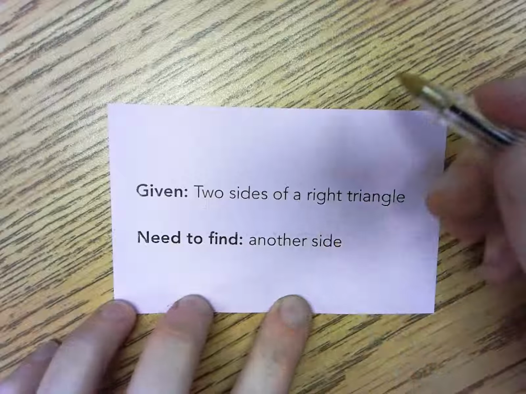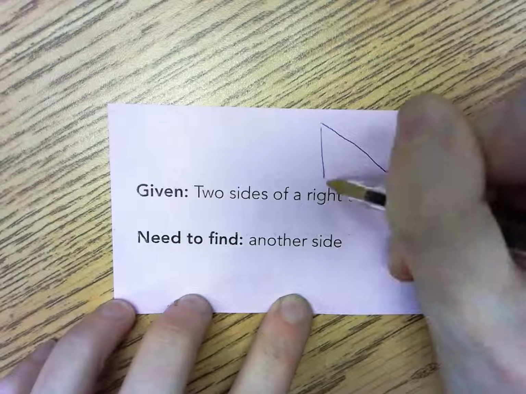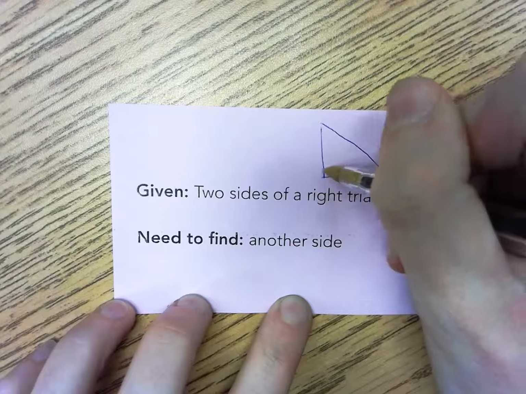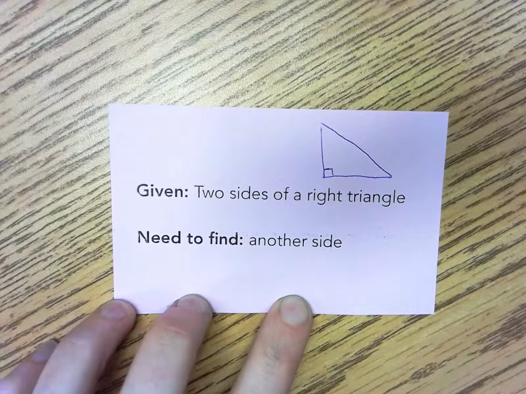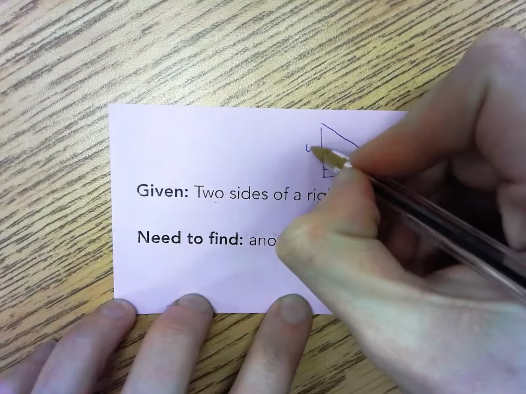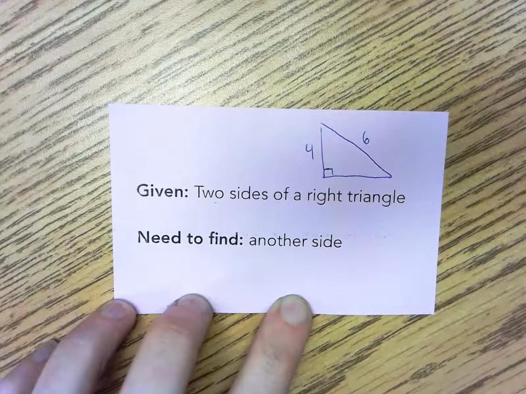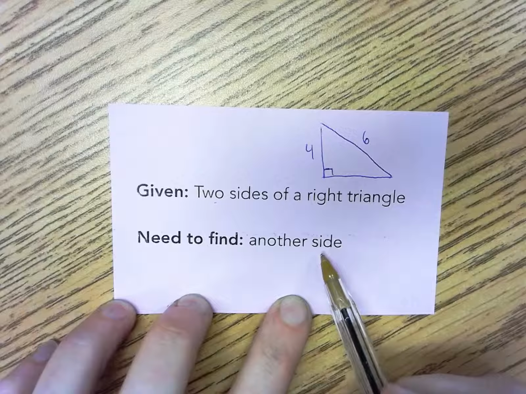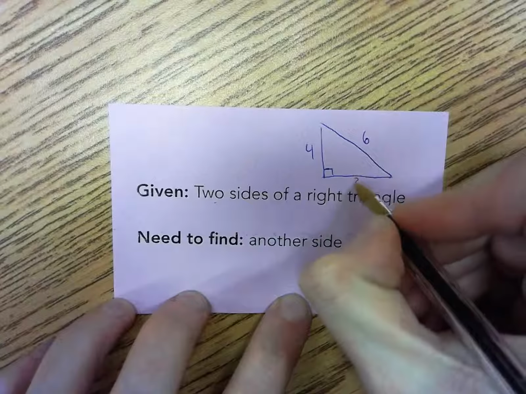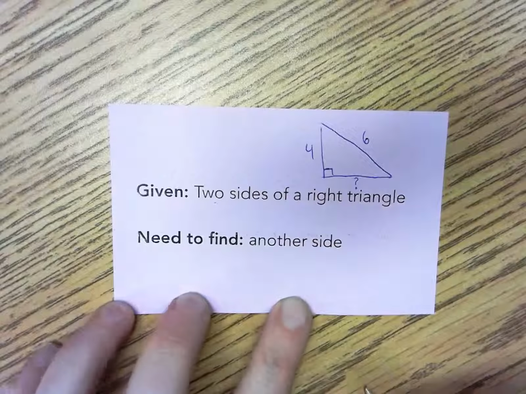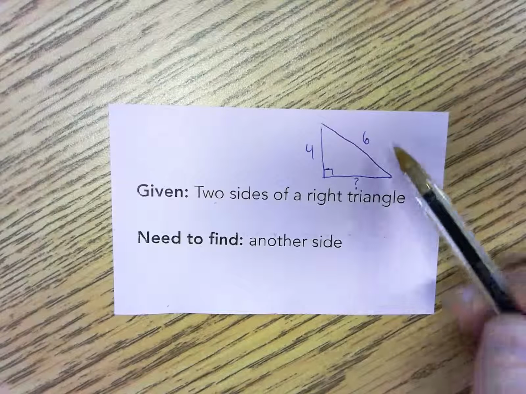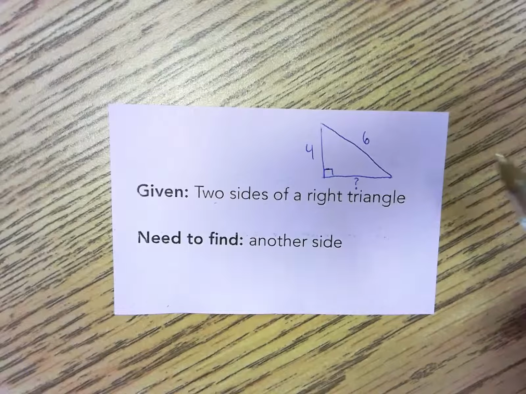So if we have a right triangle, go ahead and draw a right triangle. It doesn't matter what it looks like as long as it has that right angle. And it says we're given 2 sides of the right triangle. So you can label any 2 sides that you want. It doesn't matter which 2 you label. And it's asking us to find another side. So our missing side would be something like this. We're going to figure out how to solve this. Make sure you have a picture drawn on your card that looks similar to that with 2 sides labeled and a missing side.